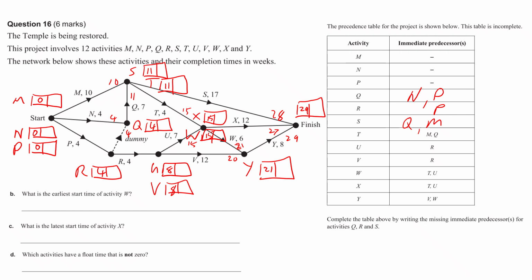Then I'm going to do my back pass. So 29. 29 minus 8 is 21. 21 minus 6, because you just have to do the W, is 15. 29 minus the 12 for X is 17. 29 for S minus 17 is 12. T is actually, we've got to choose the 15. 15 minus 4 is 11.